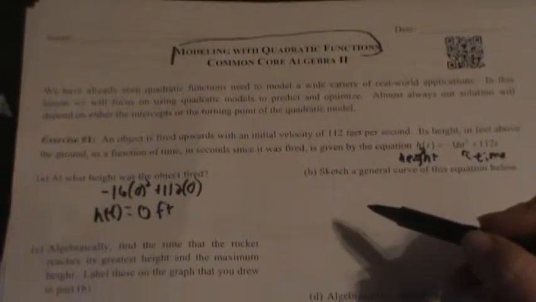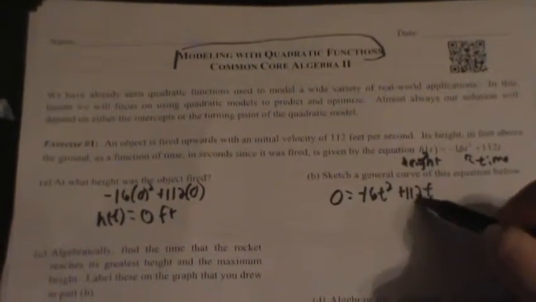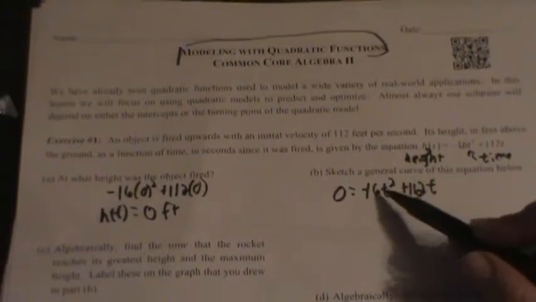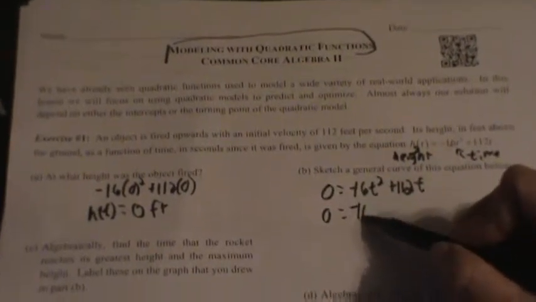Next, we want to sketch a general curve of the equation. The easiest way to figure out a general curve is to look at its intercepts. When we talk about intercepts, we put a 0 in for the height. So 0 equals negative 16 t squared plus 112 t. With an equation like this, I have a t in both terms, so I probably have a GCF. I checked to see if 16 went into 112, and it did. So I'm going to pull out a negative 16t.